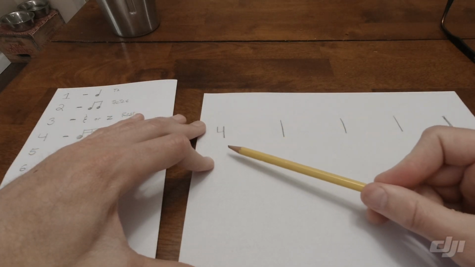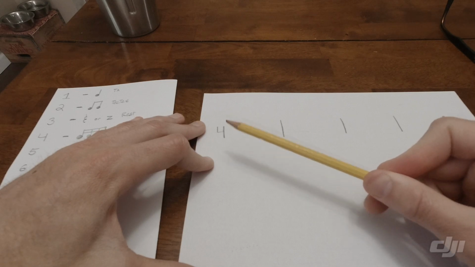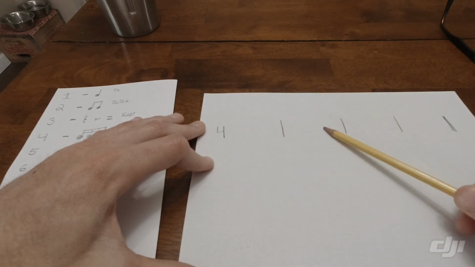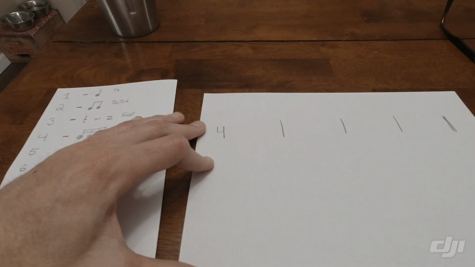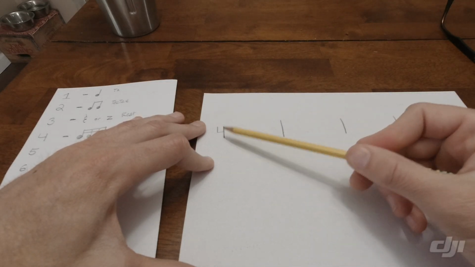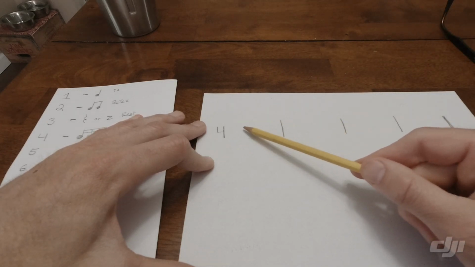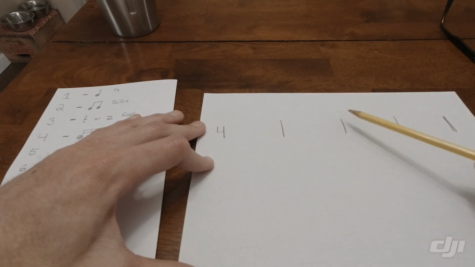I have my 4 out here. This is my time signature. This tells me how many beats I'm going to have in the measure, and I have 4 measures. So 1, 2, 3, 4. If this number were changed to a 5, I would have 5 beats per measure. So I could fit 5 symbols or 5 beats inside of each of these measures.